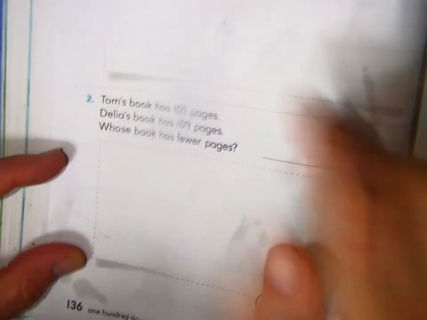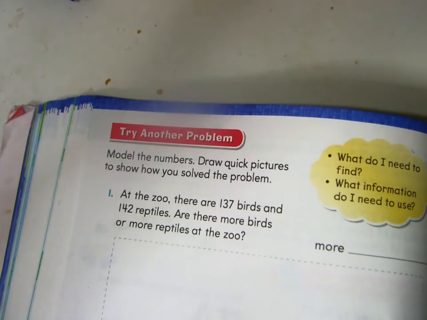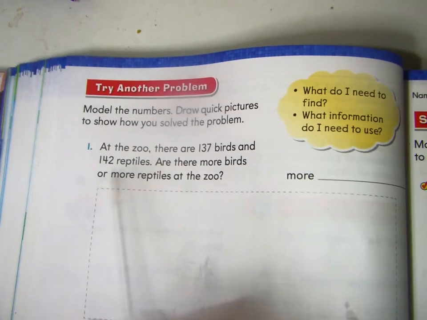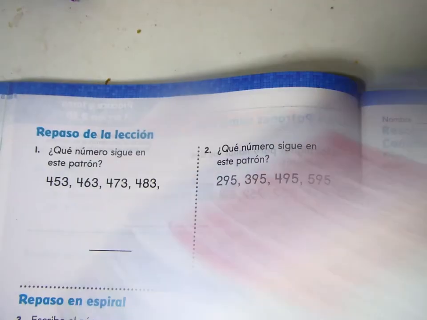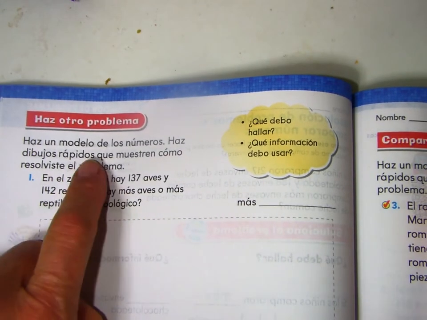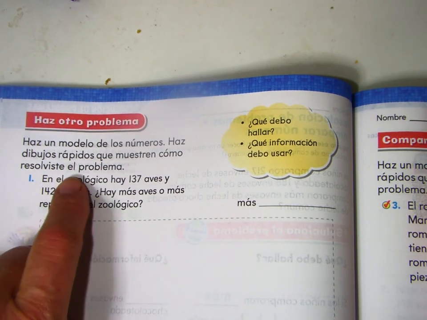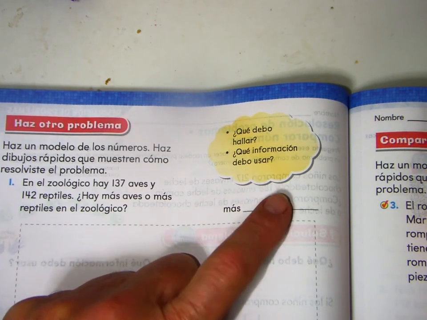Model the numbers, draw quick pictures to show how you solve the problem. You guys can't even see. Right there. Remember to think, what do I need to find? What information do I need to use? Look, that's the wrong page. We already did that. 134. I need 136. Haz un modelo de los números. Haz dibujos rápidos que muestren cómo resolviste el problema. Pensando, ¿qué debo hallar? ¿Qué información debo usar?